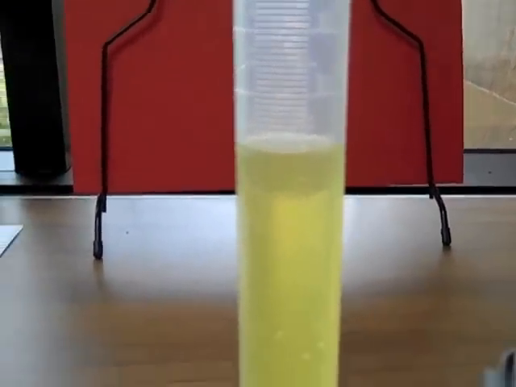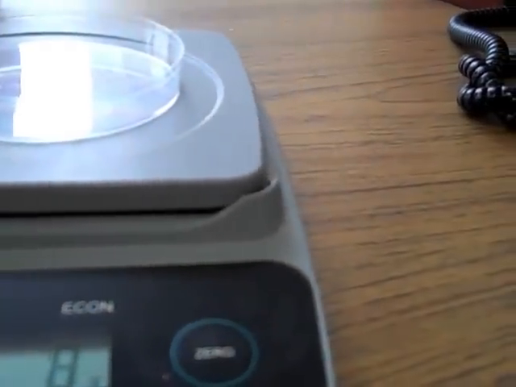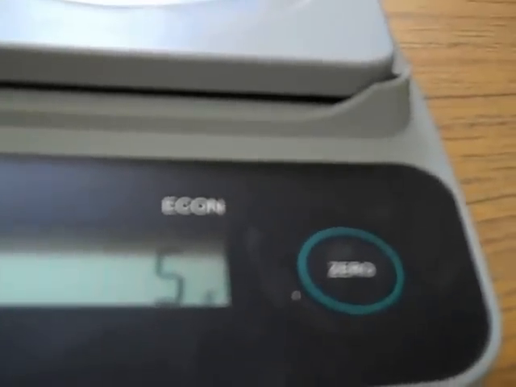So now I need to figure out the mass of my marble here. So I'm going to put my little dish here. And my dish weighs 8 grams, but I need to zero it out. There we go. So now I'm going to put my marble in there. And it says 5 grams.